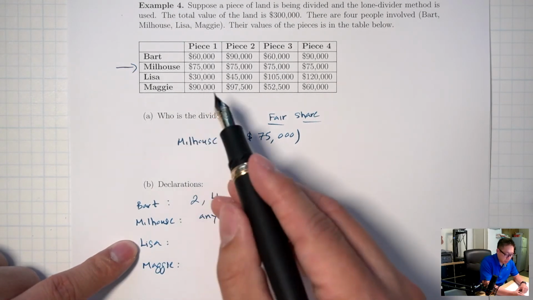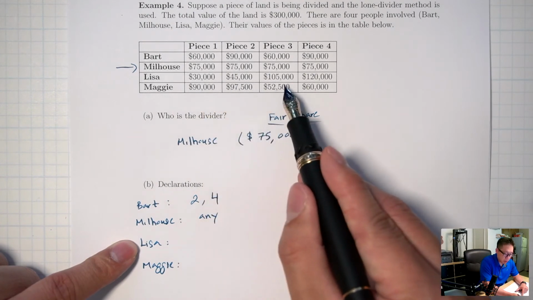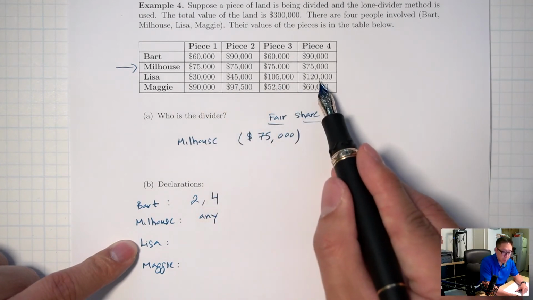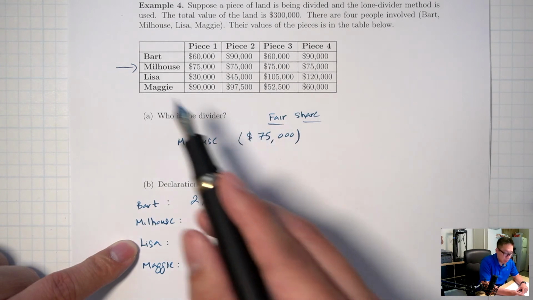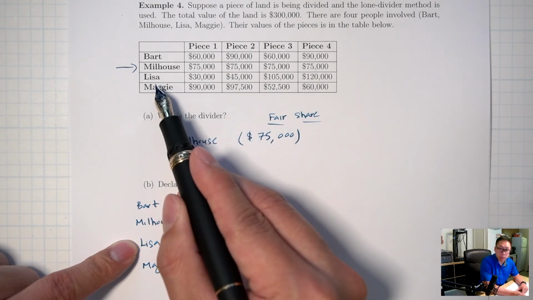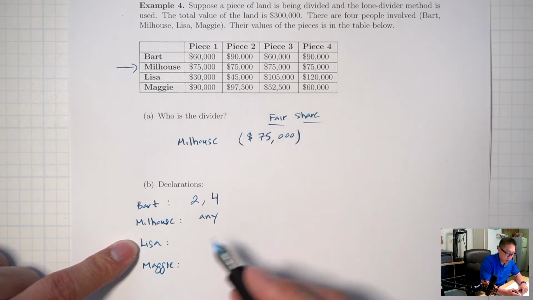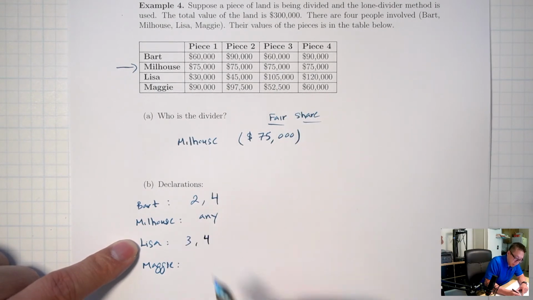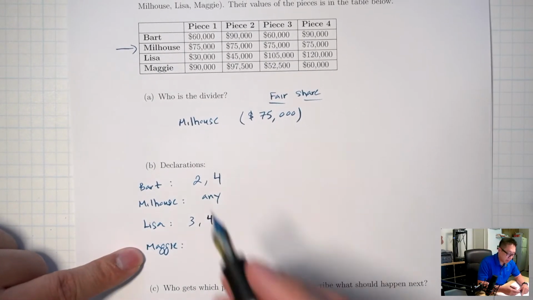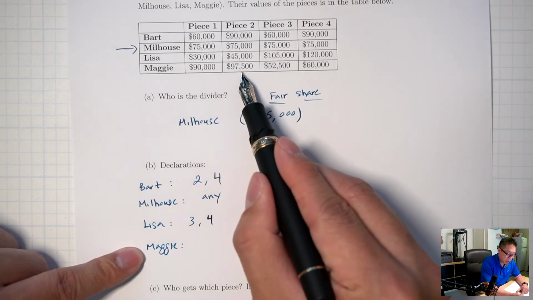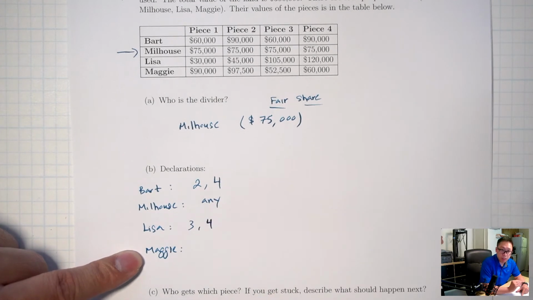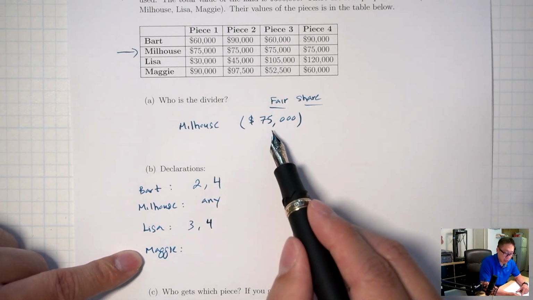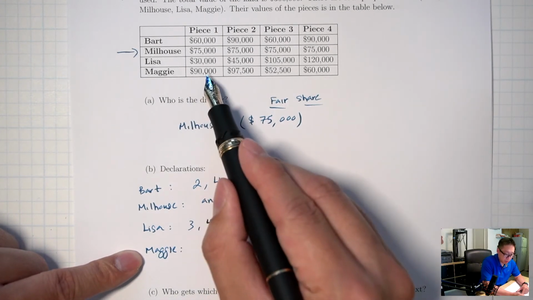Lisa, $30,000, $45,000, $105,000, $120,000. So any pieces that are $75,000 or more, Lisa would accept. So Lisa would accept 3 and 4. Maggie, $90,000, $97,500, $52,500, $60,000. She would accept any piece that is $75,000 or more. Piece 1 and piece 2.